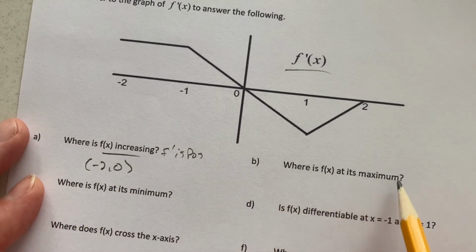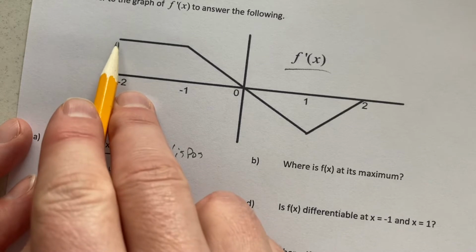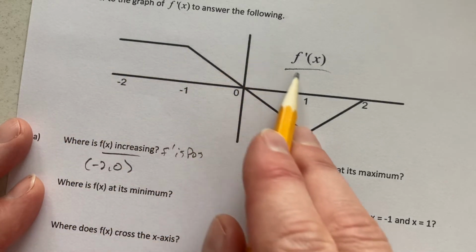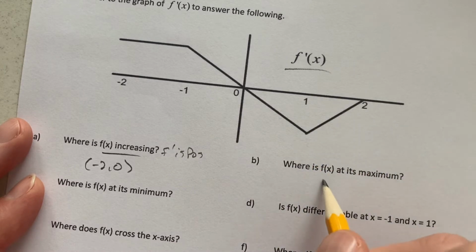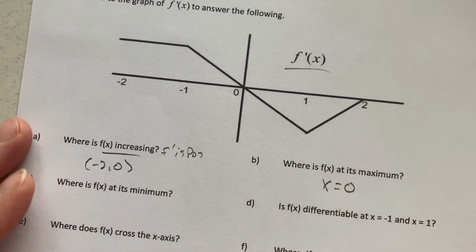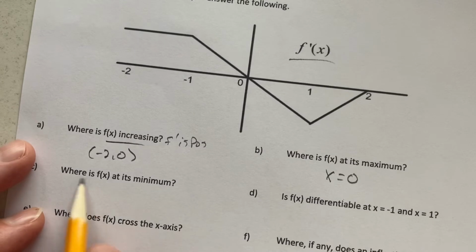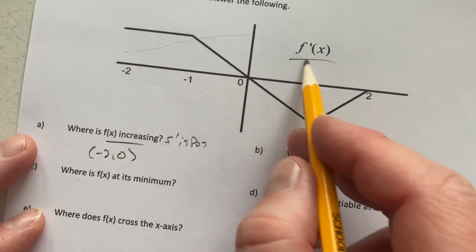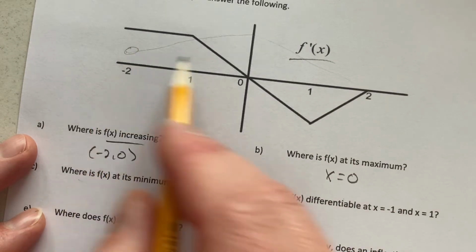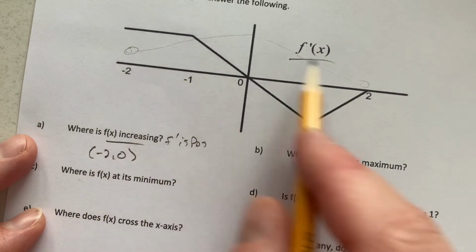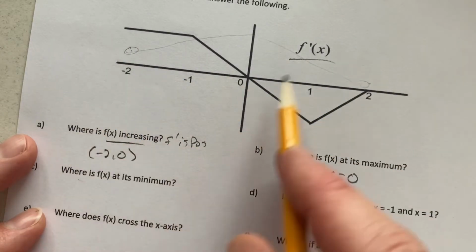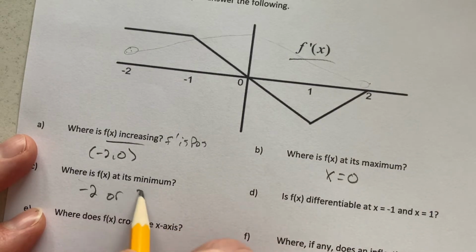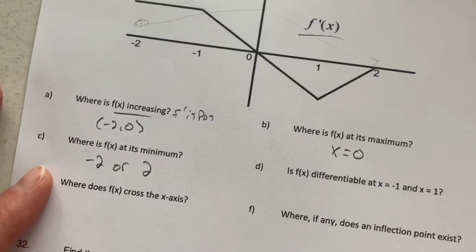Where is f at its maximum? So if you think about it, we're increasing. We have a positive derivative here, so we're increasing until 0, and then decreasing afterwards. So where will it be at its maximum? At x equals 0. Where is f at its minimum? Well, if we were increasing until here and then decreasing afterwards, the minimum would have been either when we started or when we finished. Really we're not able to really say at this point which one that is. So we'll just say it's -2 or 2.